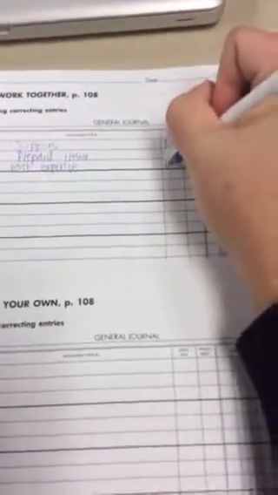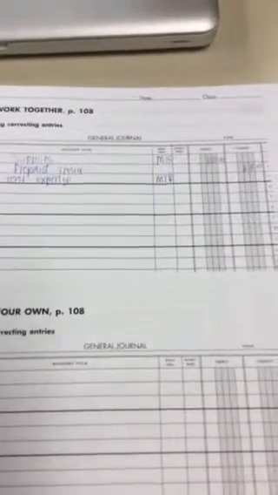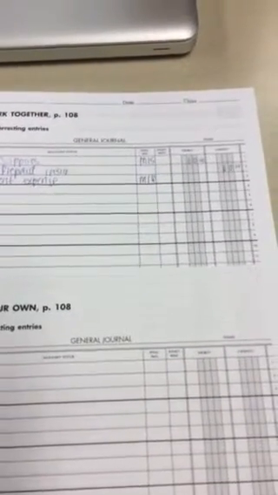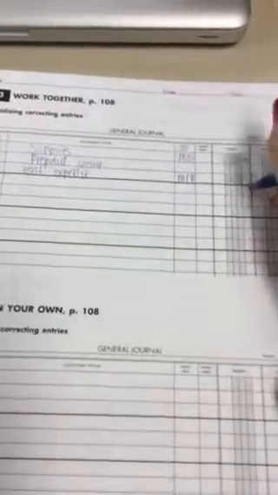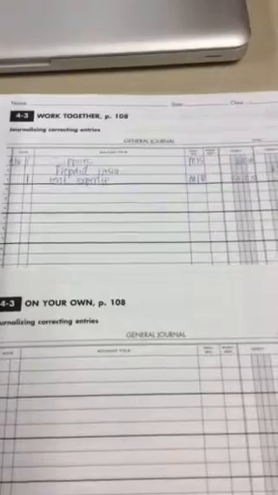And it says that our document number is M16. That way we can make sure we keep our transactions different. And we are going to debit that rent expense for $550. Okay. And then we need to credit back our repair expense for $550 again.